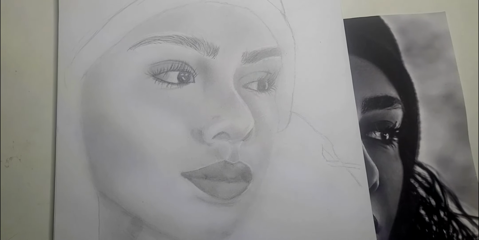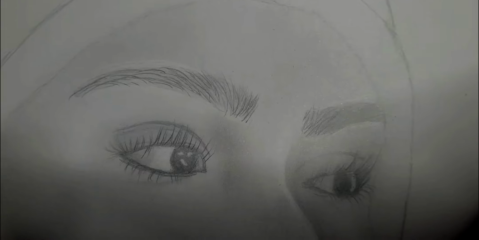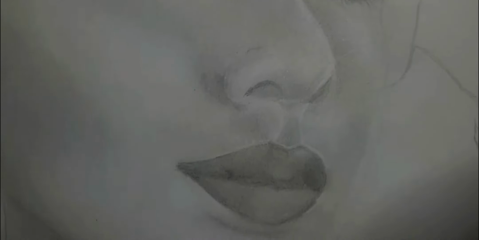And that is it for this quick tutorial on what tools you can use to create a realistic portrait. If you're interested in a more detailed tutorial on how I draw portraits and more detail on how I use these tools, I can do that in the future.